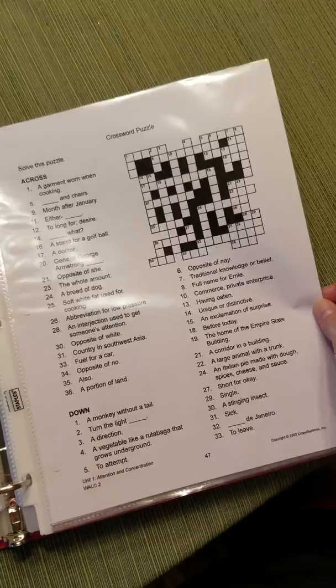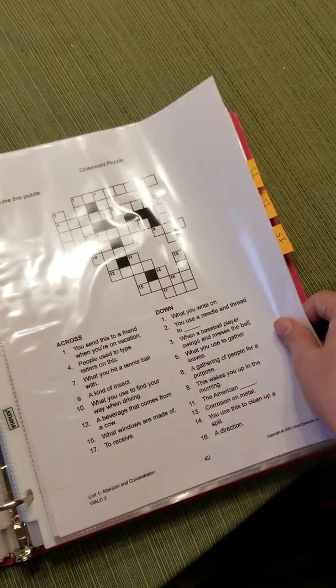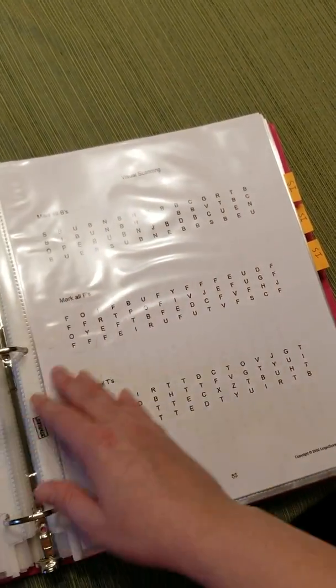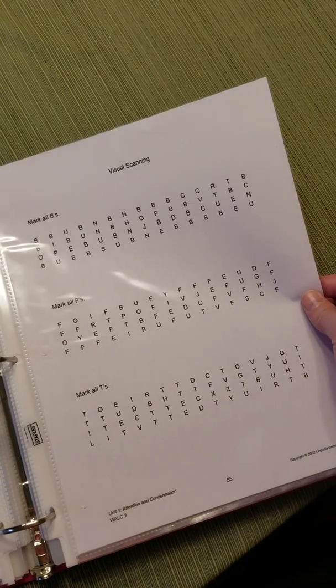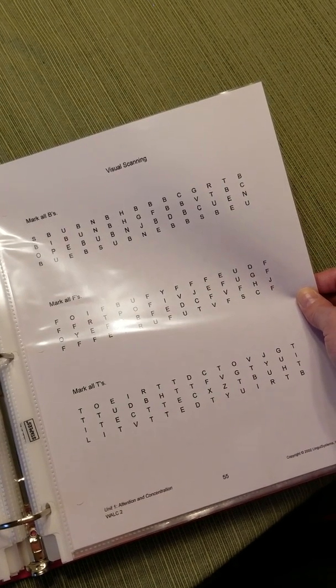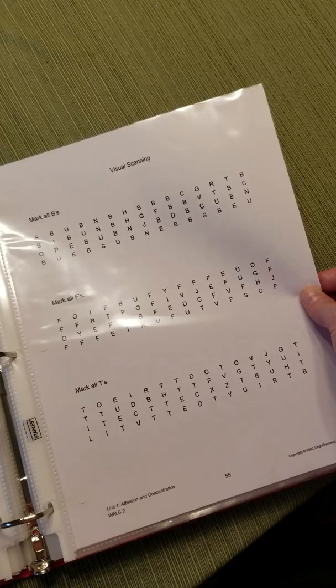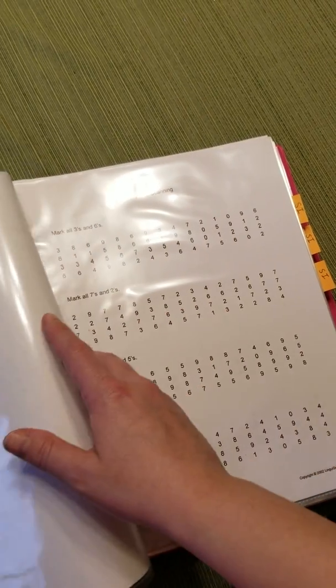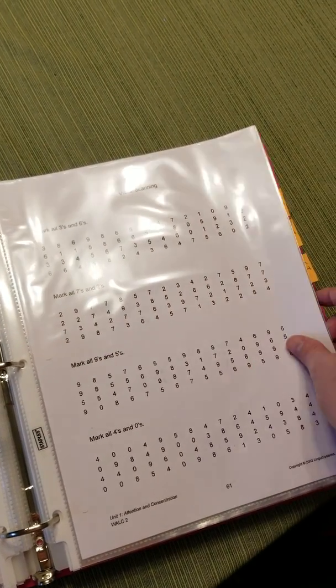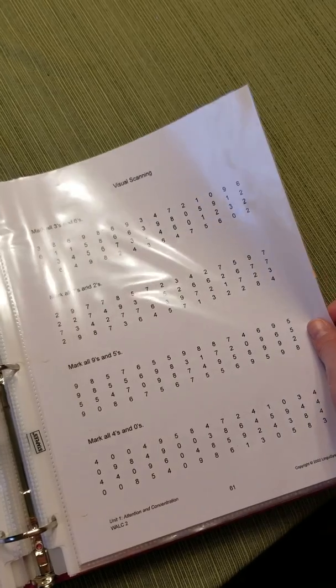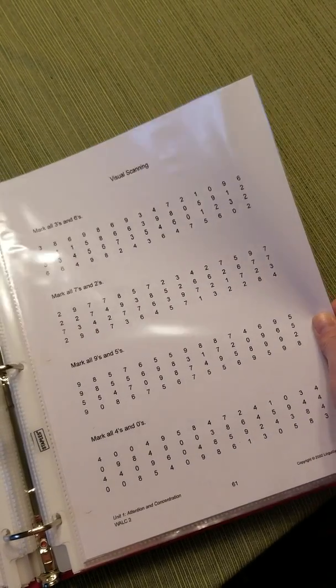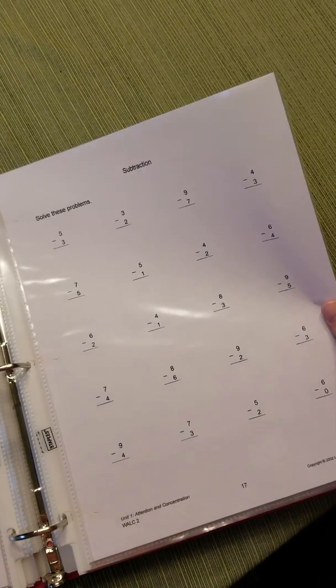So we have a crossword puzzle here. Another one, this one's a little bit simpler. This one is visual scanning. So they have to find all the B's. That definitely requires their attention to look through all of those rows to find letters, and this one is numbers. And then here's some subtraction.